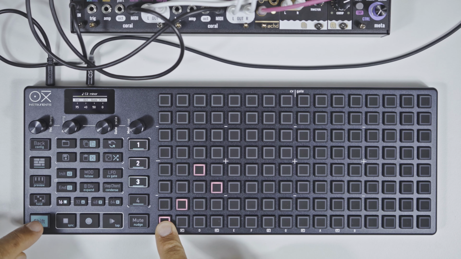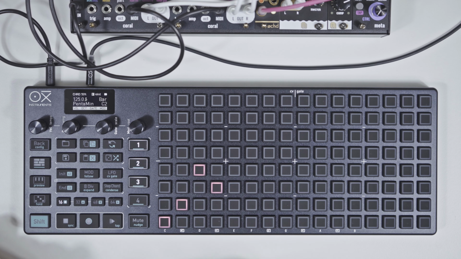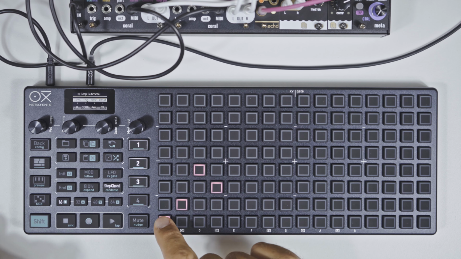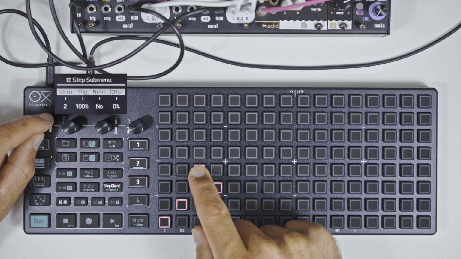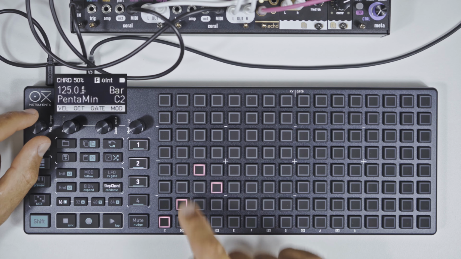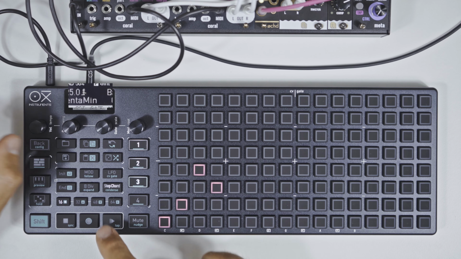You can also press Shift plus hold a step to access the second layer of the step parameters. In this menu, you can edit Strum, which introduces a time separation between notes that goes from lower to upper notes, and in negative from upper to lower notes. This effect is similar to strumming on a guitar.